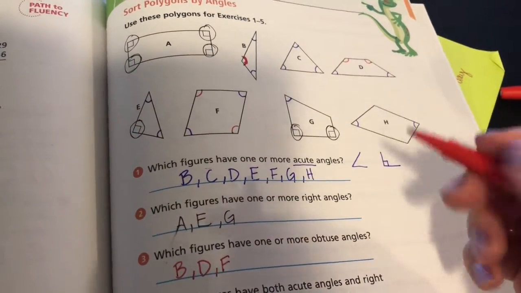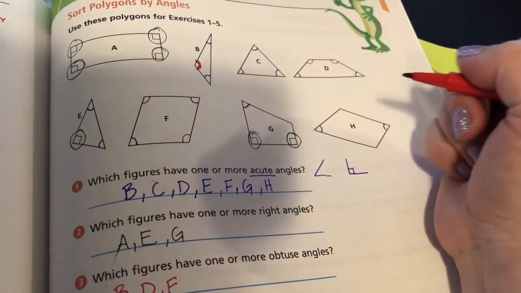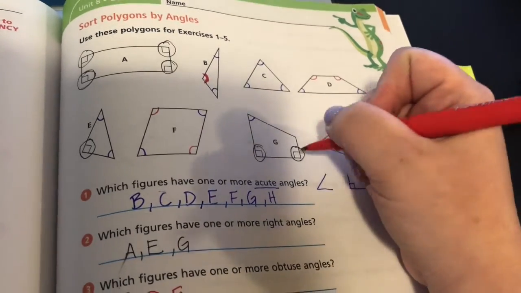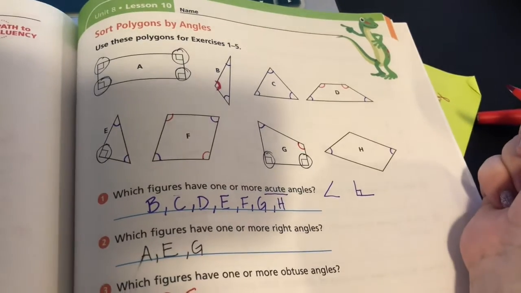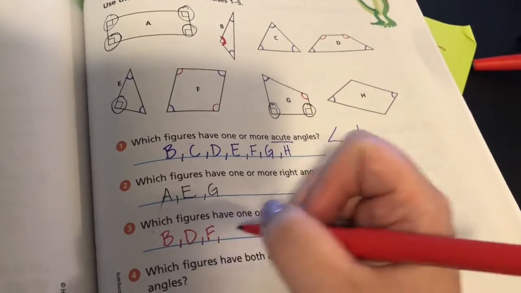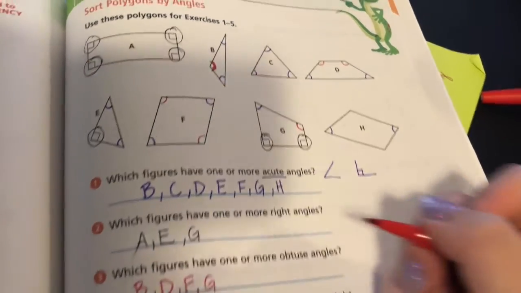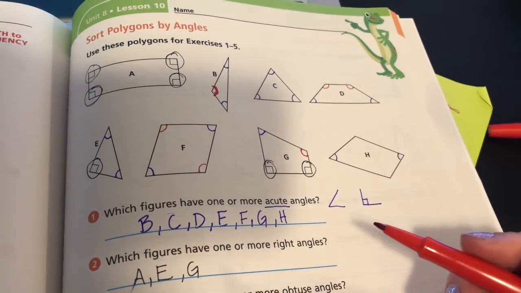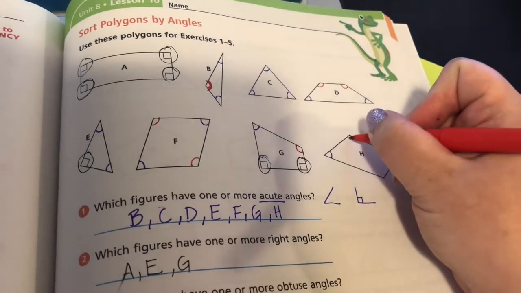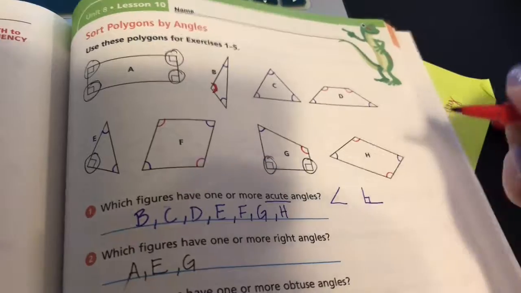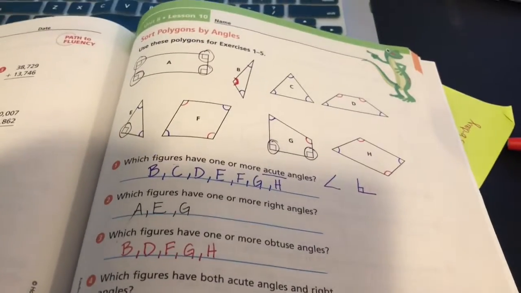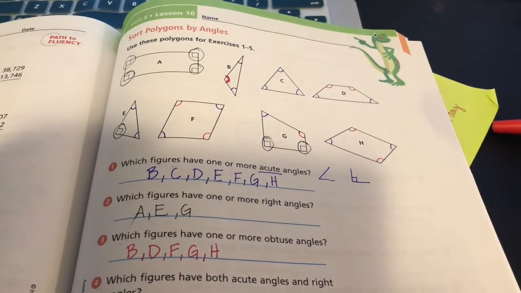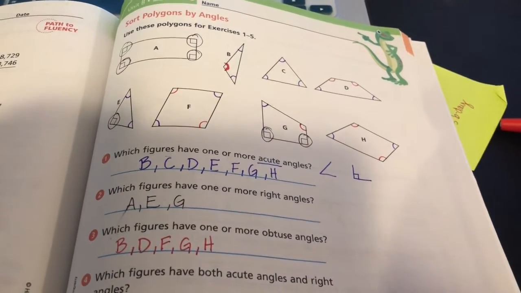B, D, and F. And G is misleading because it looks like, oh, we're done. No, there's an angle right here that is an obtuse angle. So G is a figure that also has an obtuse angle, and H has 2 obtuse angles right here. Okay? So which figures have 1 or more obtuse angles? B, D, F, G, and H. Okay.